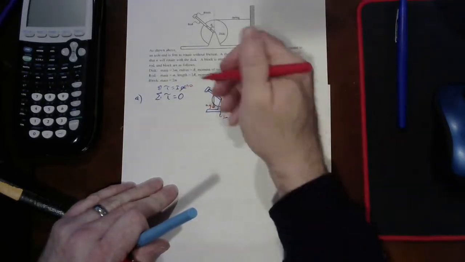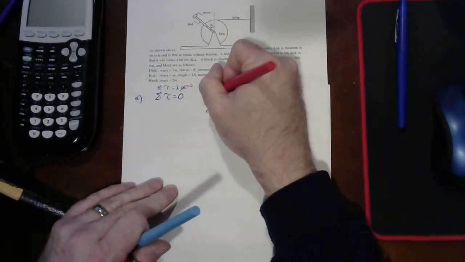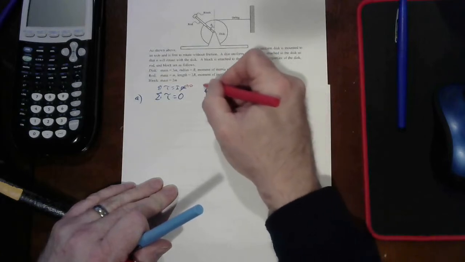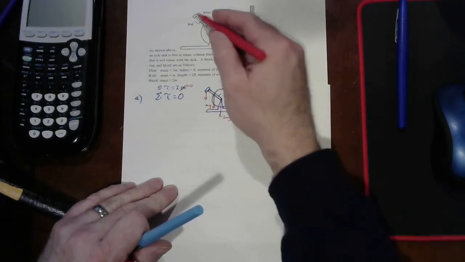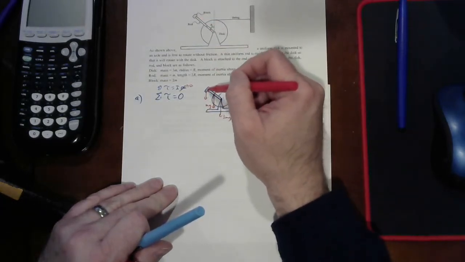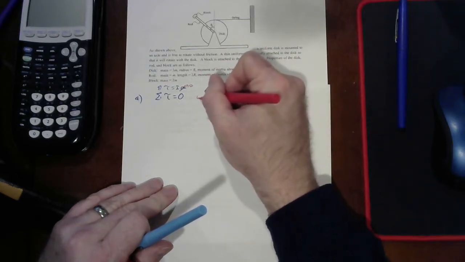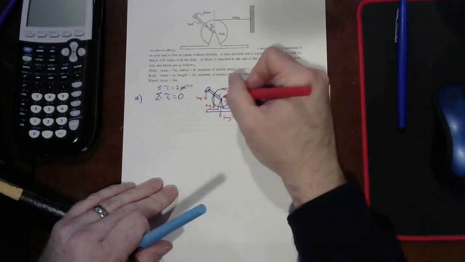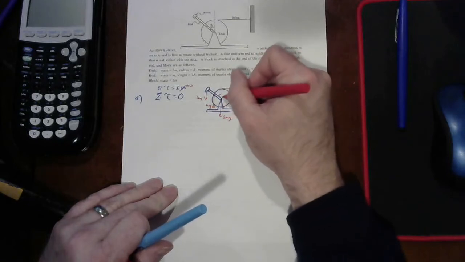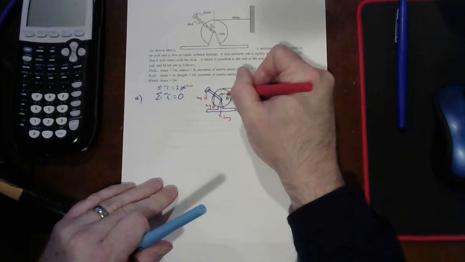All right. Now the block, there'll be a gravitational force on the block that's acting at a distance 2r out, because that's the length of the rod, and we're treating it like a point particle. Its mass is 2m, so this is 2mg. The only other force here on the system is going to be a normal force from the axle, right? Normal force from the axle.